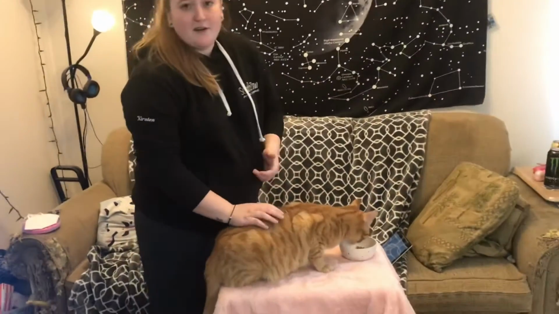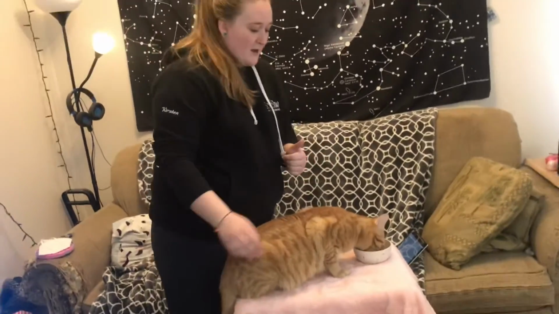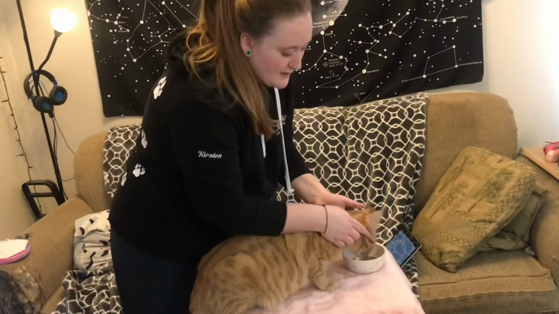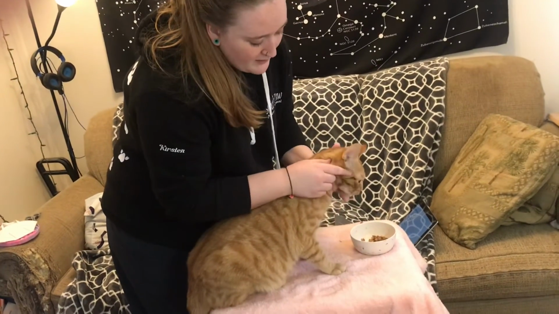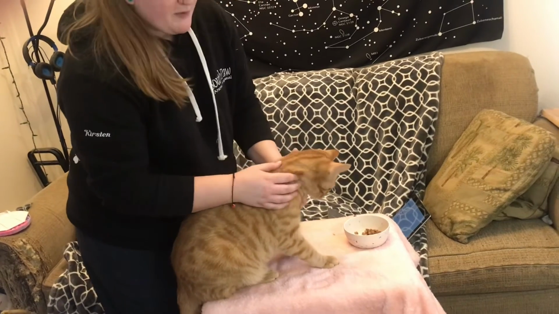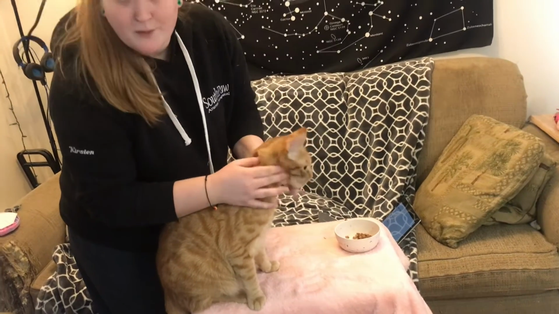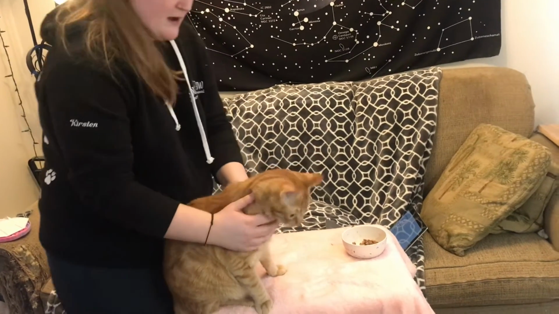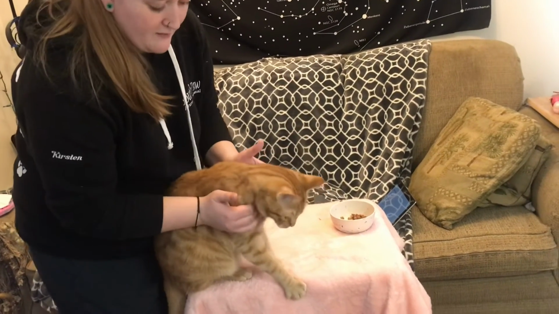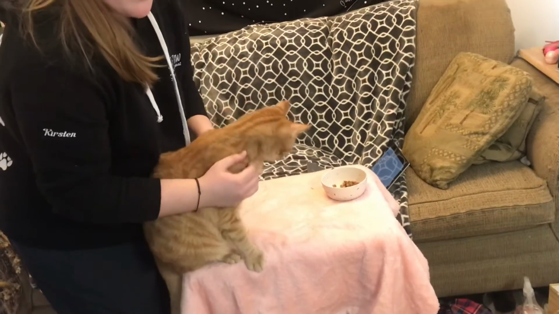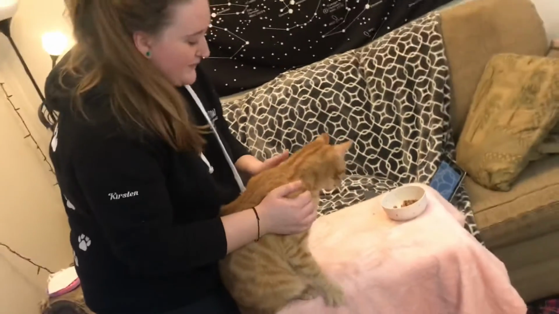So lastly, we're going to go over the lymph nodes. The first one that we have is the parotid lymph node, which can be felt on either side, kind of up here. And then you have the mandibular lymph node, which would be felt right around here. Then you have the prescapular, which can be felt on the front of the chest here. With cats, they're very small, so it's a little harder to palpate them.